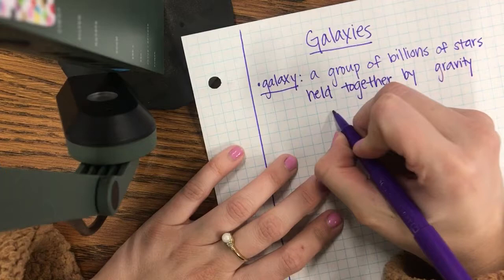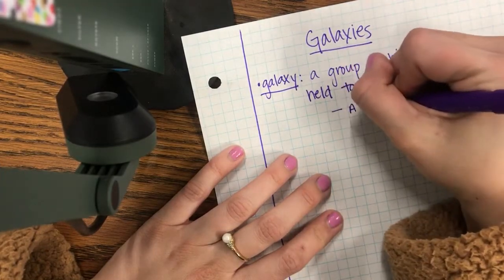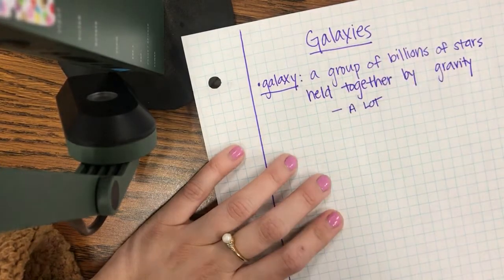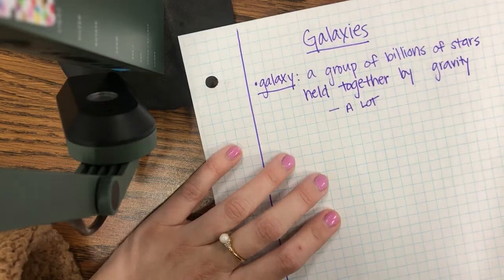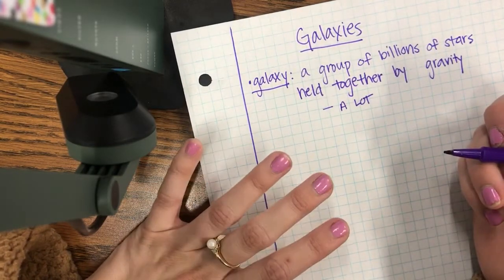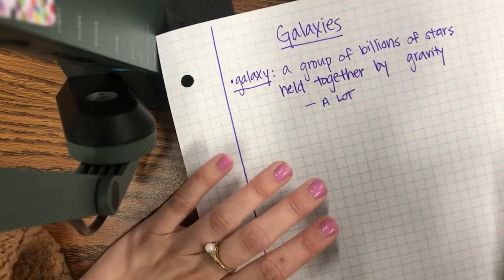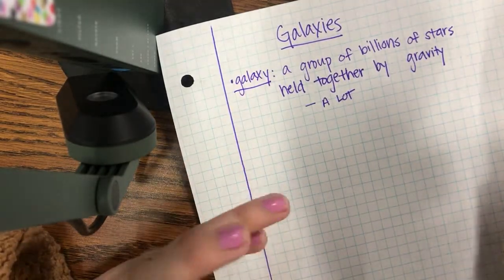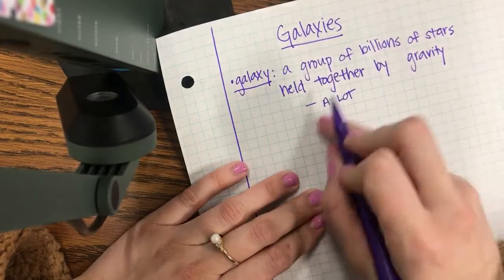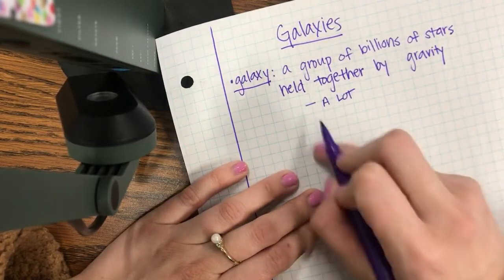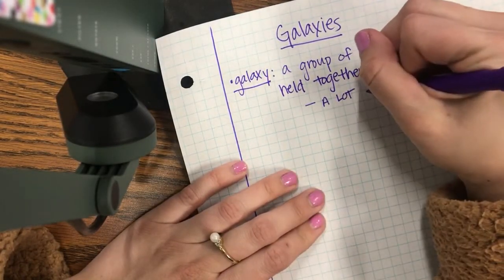So this means that there are likely to be a lot of planetary systems in a galaxy. If we're just one solar system and we're super tiny and we're in our Milky Way, and scientists have seen all of these planetary systems. So that means billions of stars means a lot of planetary systems.